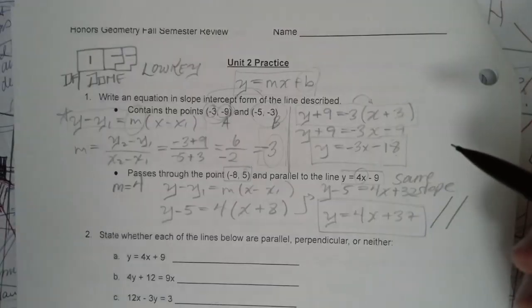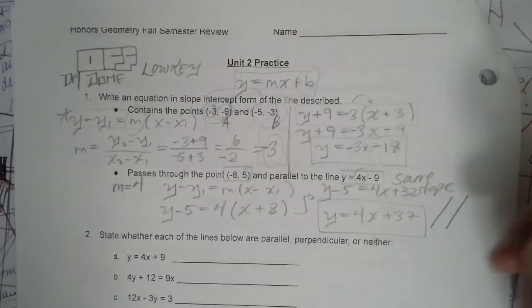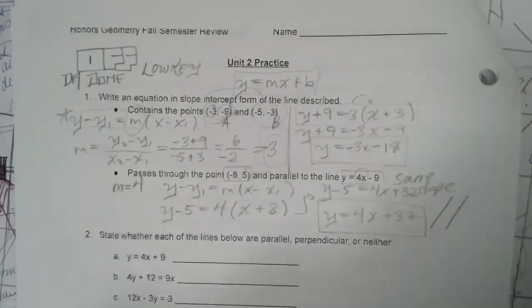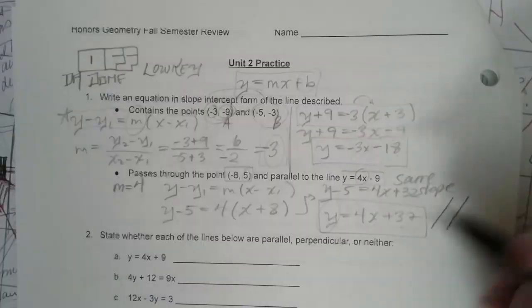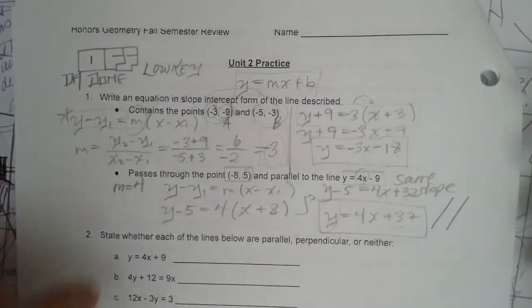This is a good example of something very similar to the last problem. We got our slope-intercept form. We know we're in slope-intercept form because the y is alone, and we have something times x plus something else. So that's our mx plus b. Very nice. Now we're going to keep going.